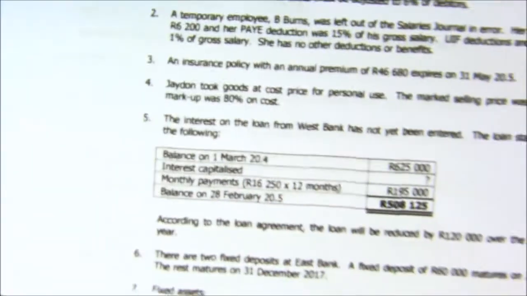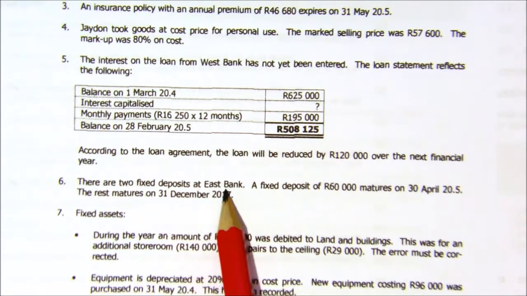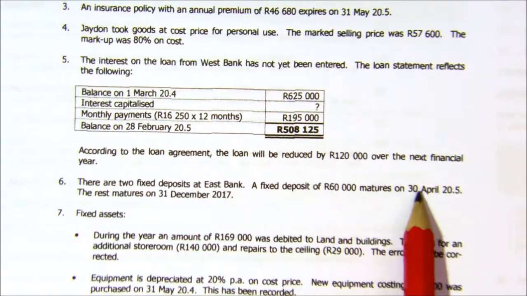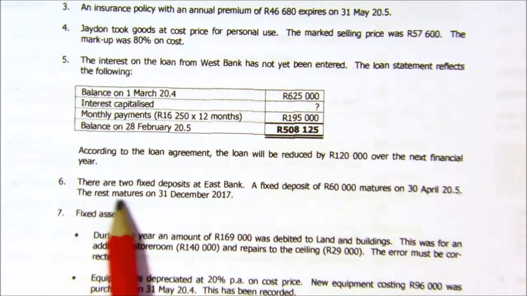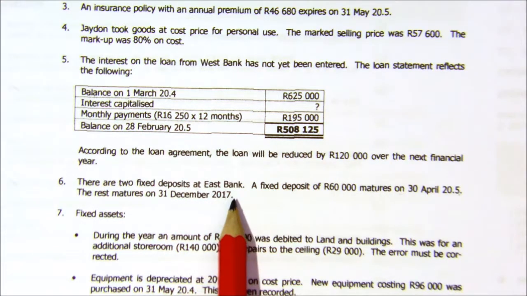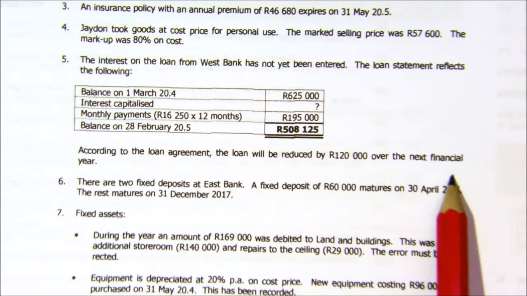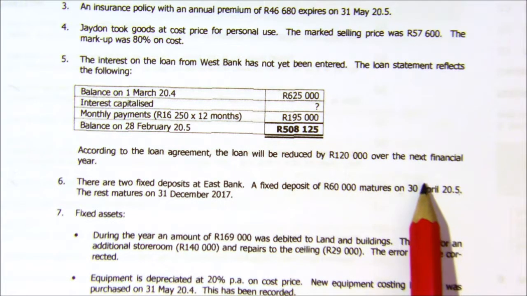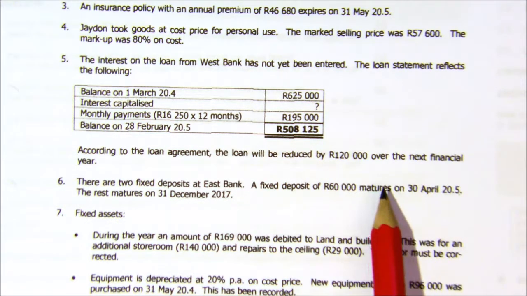Now, in the information, you were told that there are two fixed deposits at East Bank, and a fixed deposit of $60,000 matures on the 30th of April 20.5. The rest matures on the 31st of December. Now, what you've got to note is that you work into the end of February 2005. In March, April, in 2 months' time, $60,000 of this fixed deposit will come due.